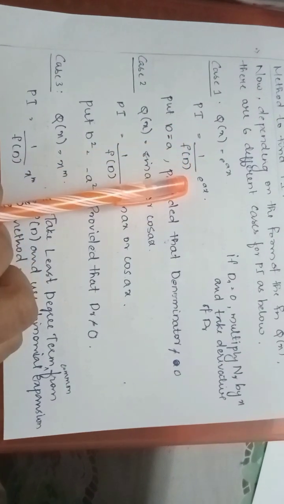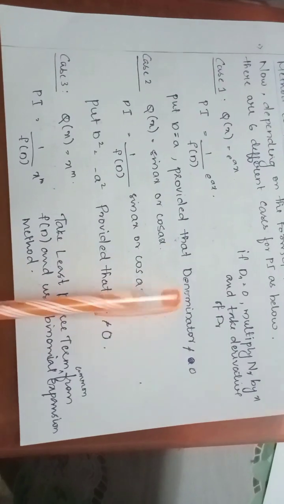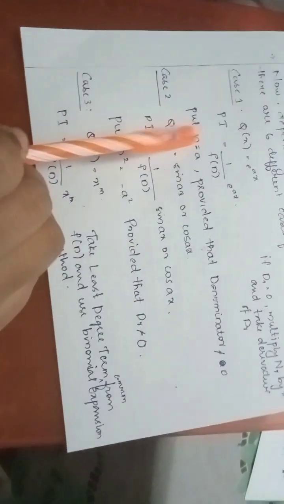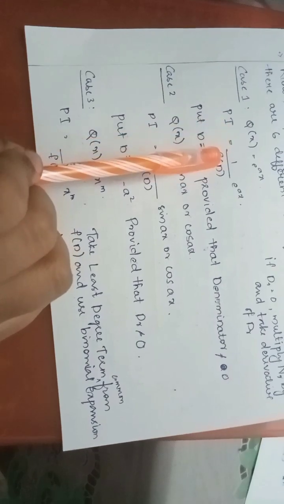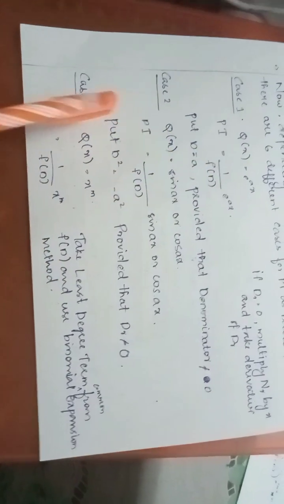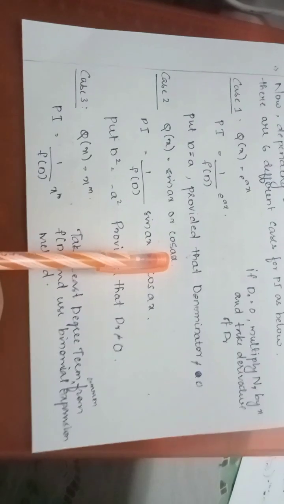In the equation, wherever D is coming, we will substitute D equal to a, and the denominator should not be 0. If the denominator is 0, we will multiply the numerator by x and we will take the derivative of the denominator. Okay, so if q of x is equal to e raised to ax, we have to find the particular integral. The equation is 1 by f of D into e raised to ax, and we have to substitute D equal to a. Now the second case is q of x equal to sine ax or cos ax.